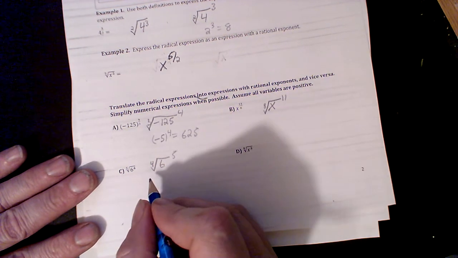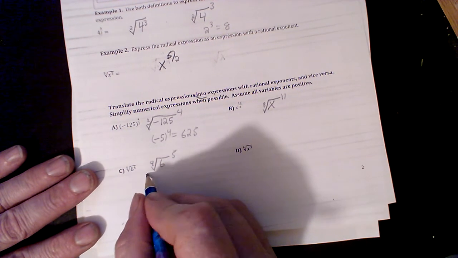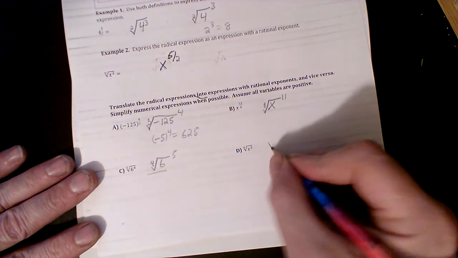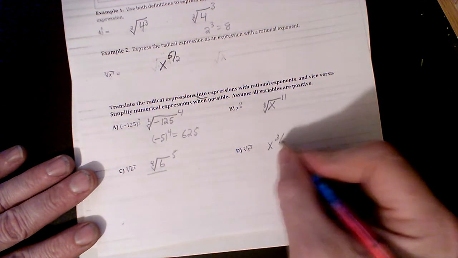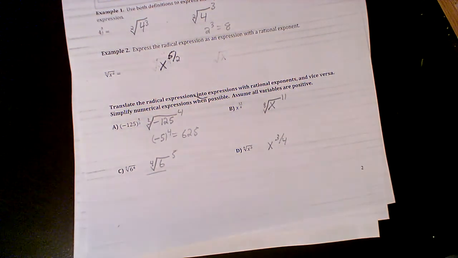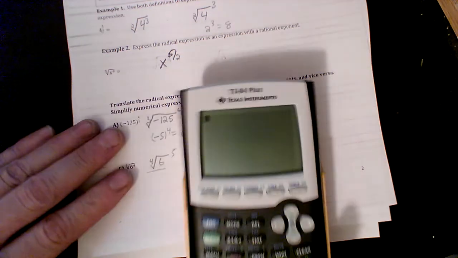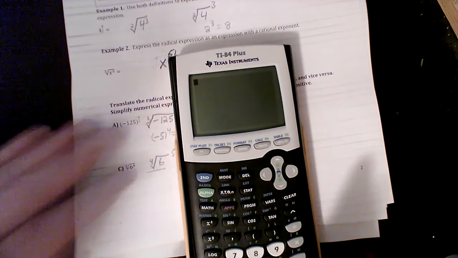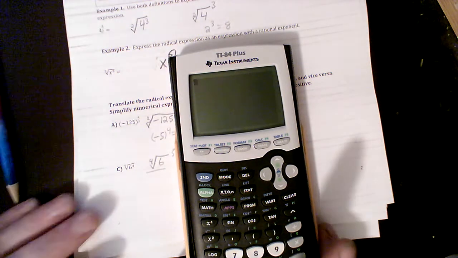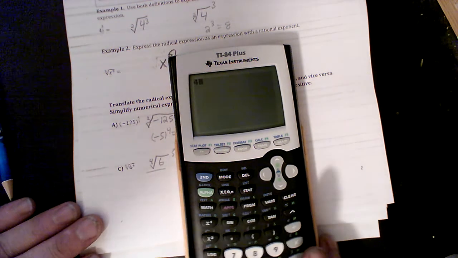I would need a calculator to do this, right? This would take a calculator, and this would be x to the 3/4 power. Now, I'm going to show you one way to do this on a calculator. If I want a root, I can put a 4 there.